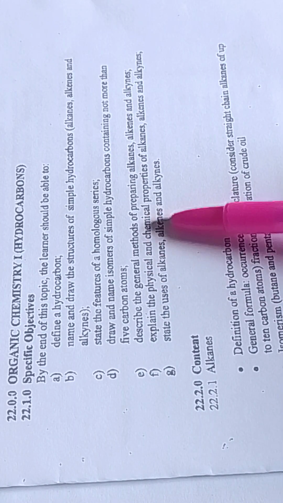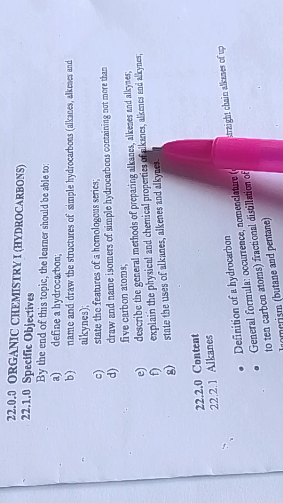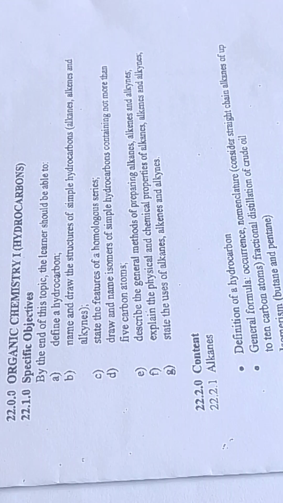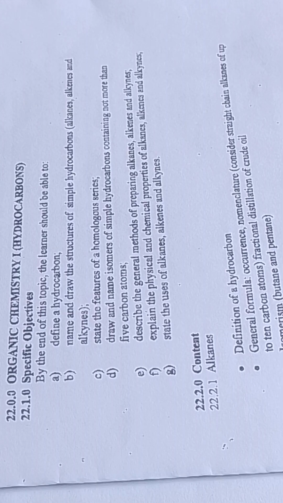Explain the physical and chemical properties of alkanes, alkenes and alkynes, and state the uses of alkanes, alkenes and alkynes. Those are the specific objectives that a learner should be able to do or know by the end of the topic organic chemistry 1.